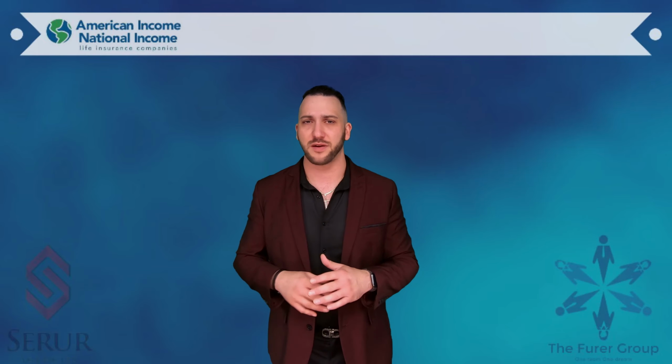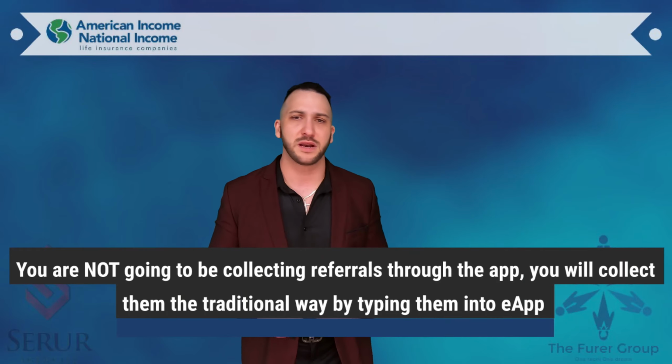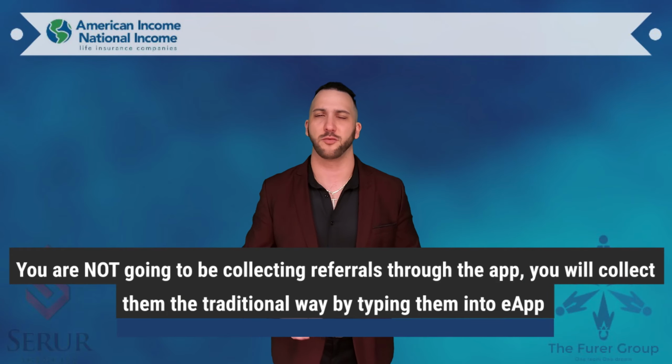So for all intents and purposes, the referral part of things, where you're going to be collecting referrals through the app, isn't really going to be something you're going to do. You're going to collect referrals traditionally, and your managers can show you how that works if they decide to, but you're going to just be collecting referrals traditionally. You're going to activate the app for them, show them how it works, walk through it pretty quick, and then just collect referrals normally. All right.